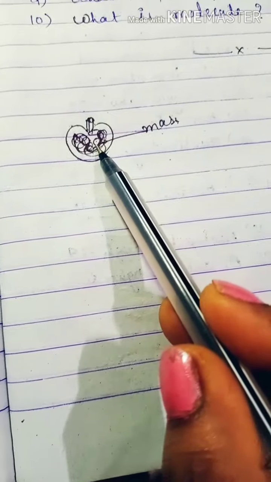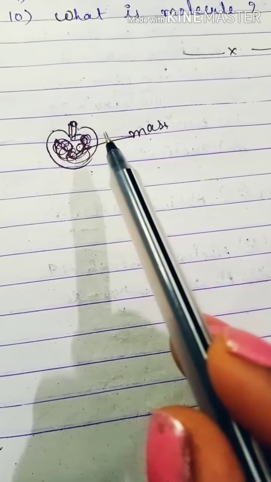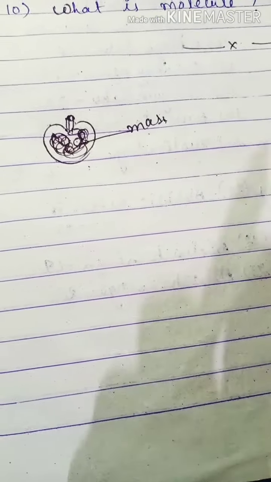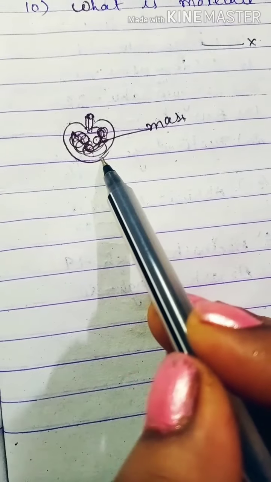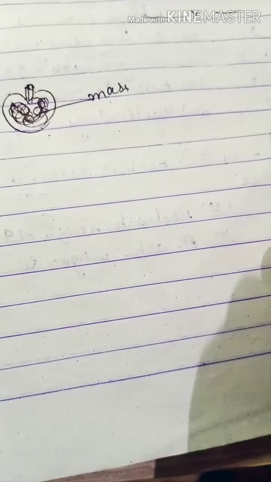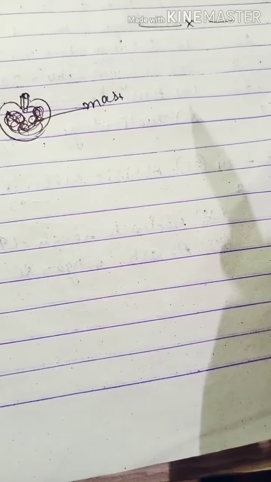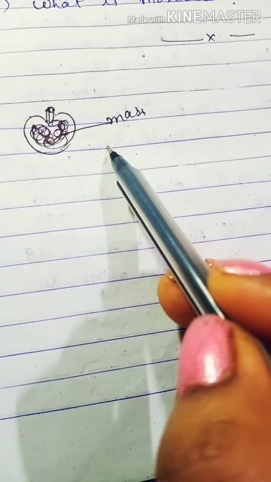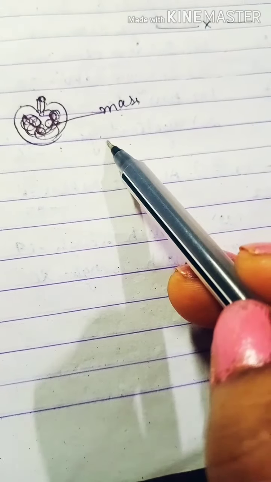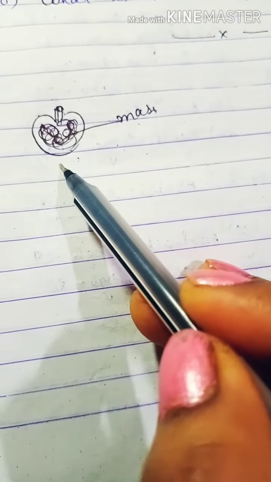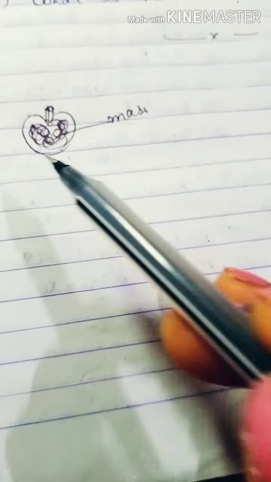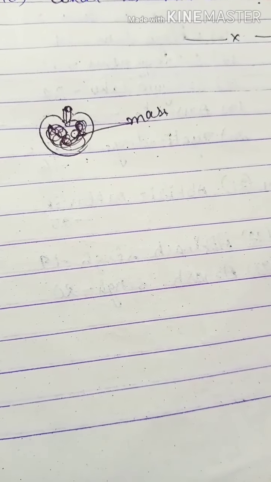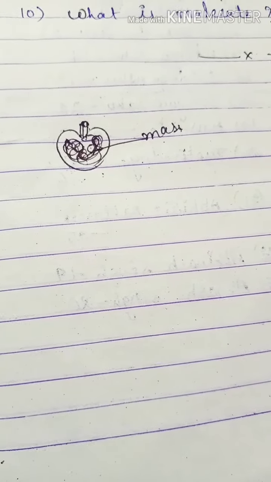Next, the mass of a body never changes. It remains constant at any place on the earth. If I take this apple to another place and take out all the pulp from that apple, the amount of pulp taken out there will be equal to the amount taken out here. That means mass never changes. If you change the place, the mass remains constant.